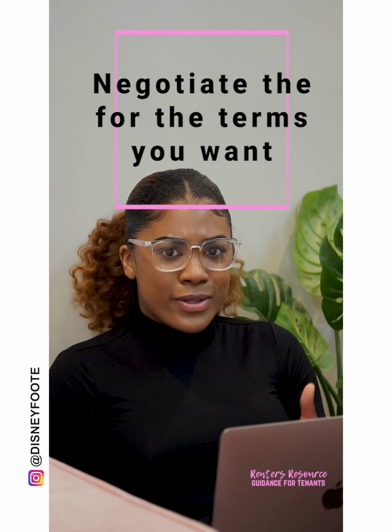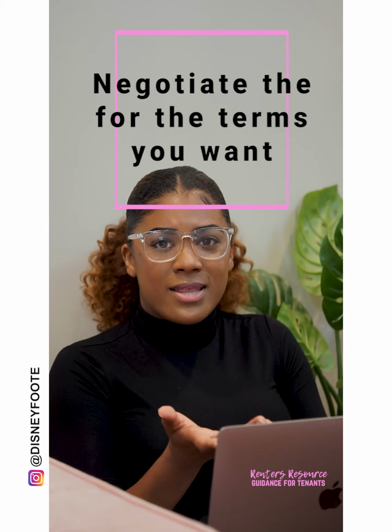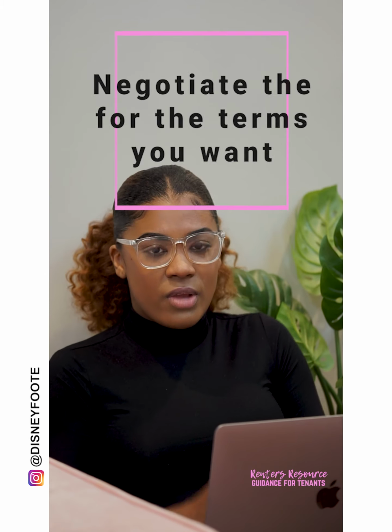You don't necessarily need to agree on the document that is just presented in front of you. If there are things that are important to you and not addressed, then you have the power to make those modifications.